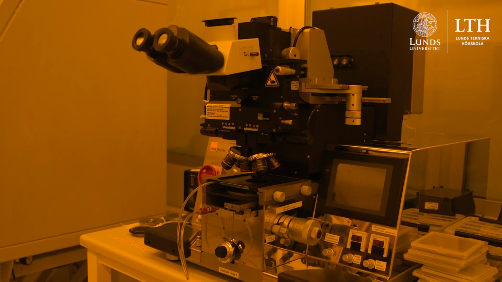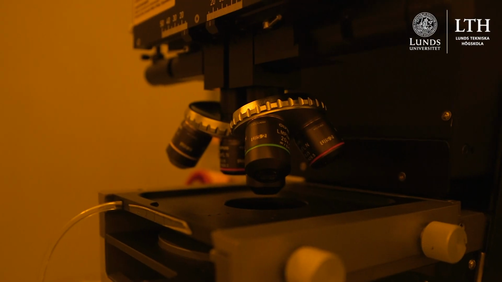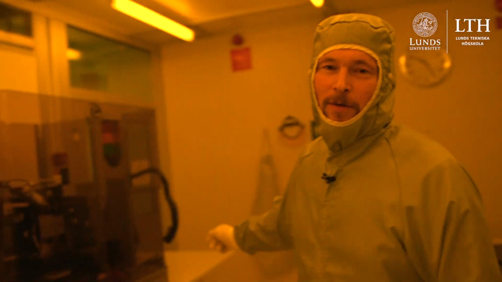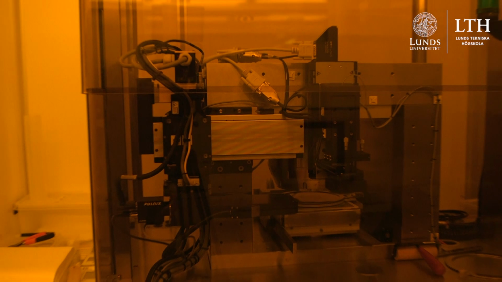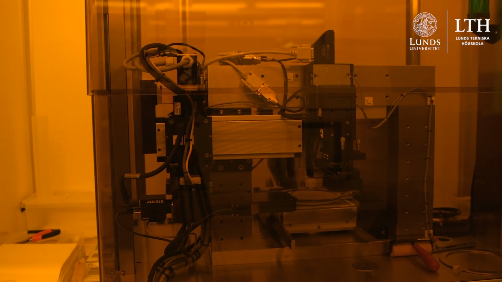The equipment to my left here is an example of a mask aligner, which is used to expose a substrate with UV light. The one behind me is a nano imprint lithography tool, and in some of the other rooms we also have electron beam lithography and direct laser writer.